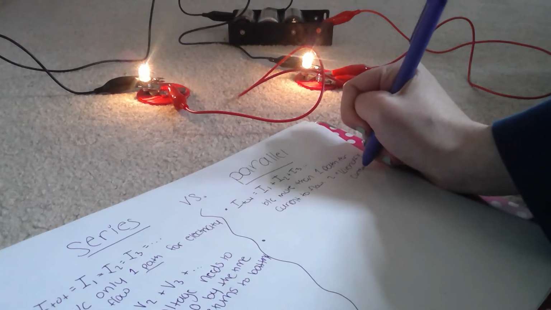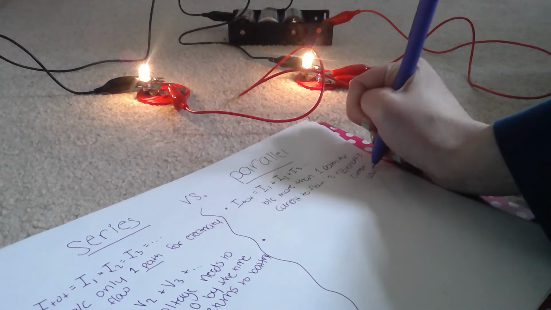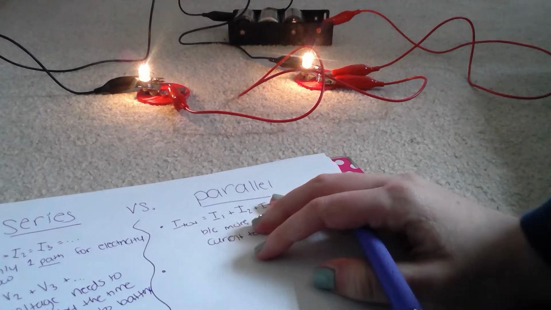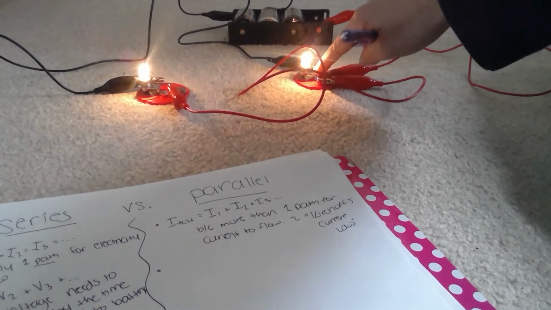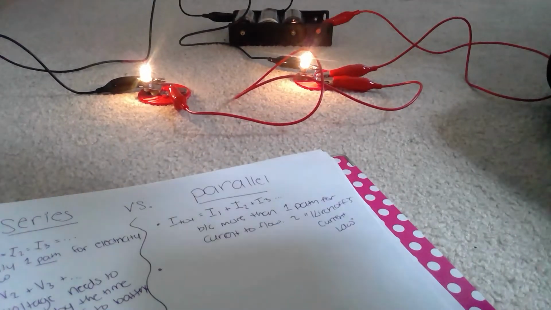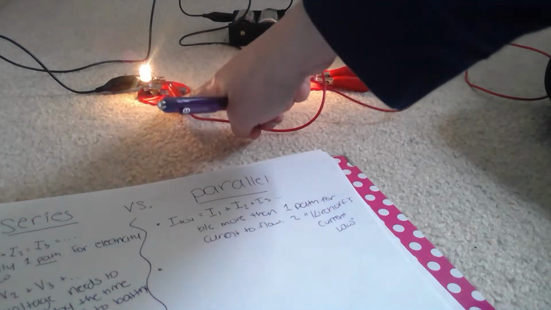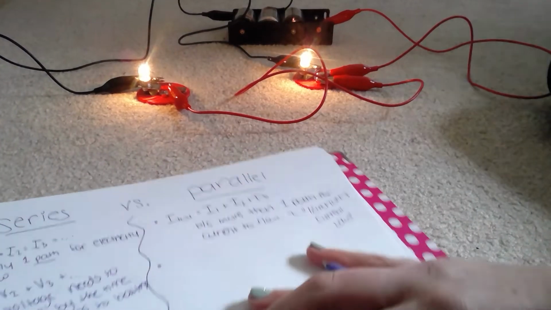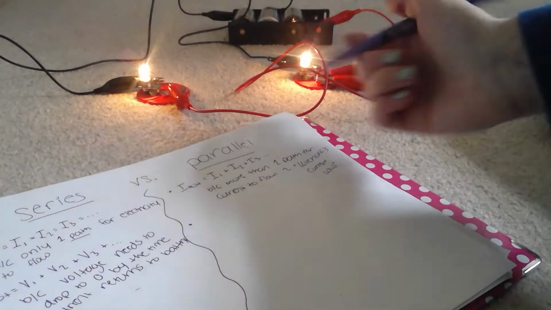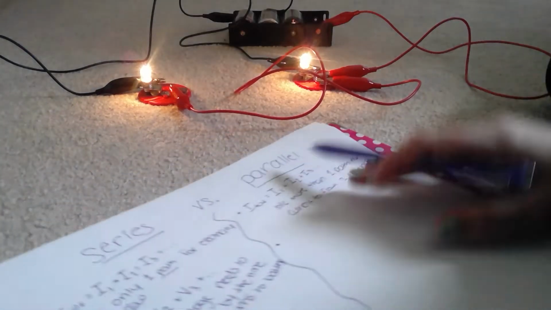Kirchhoff's current law. And the voltage, like I just said, when the current splits between going to this bulb or this bulb, the voltage must be the same here and here because it didn't encounter resistance yet in the first place. It split before it encountered this bulb or this bulb.